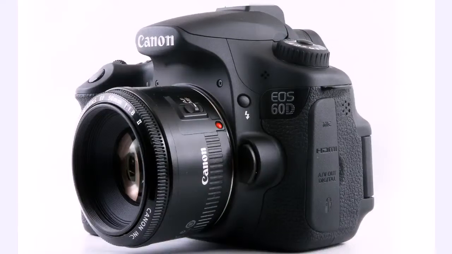And the best part of this camera, which I like more, is that I can control it from my desktop or laptop with the Canon EOS Utility, which I will cover in the next lesson.